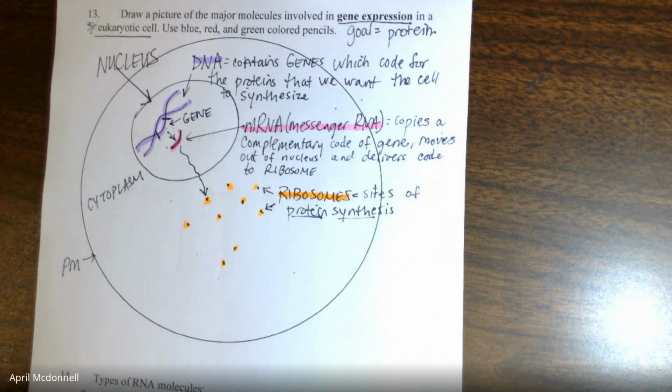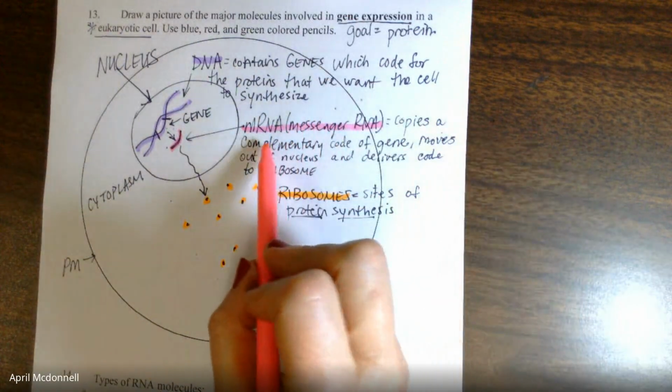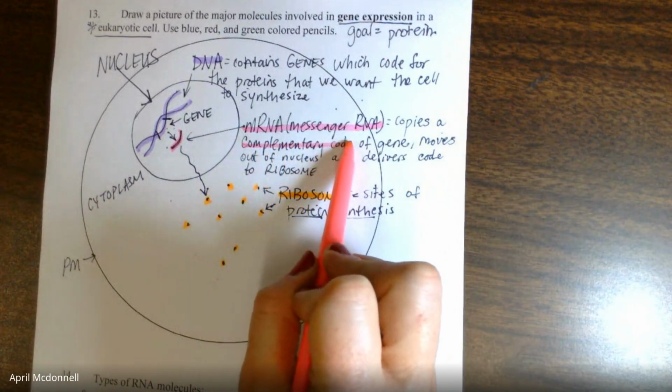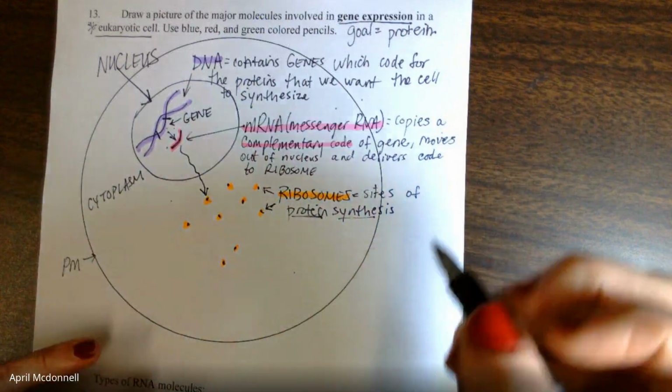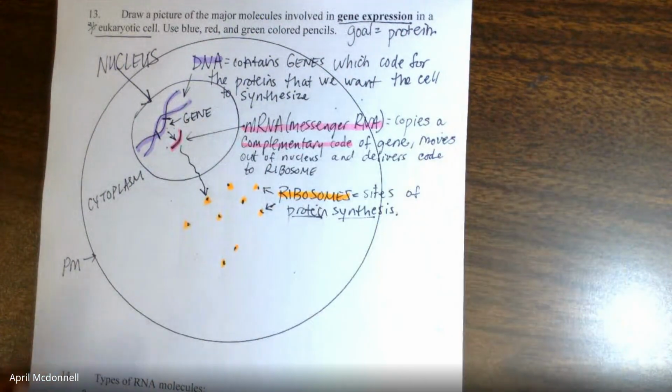I want to go ahead and note that the messenger RNA copies a complementary code of the gene, not an exact code of the gene. And we're going to talk about that in a little while. We now have to talk in a little more detail about what the ribosome does. At this point, we said the ribosome is the site for protein synthesis. Let's add on a little more detail.